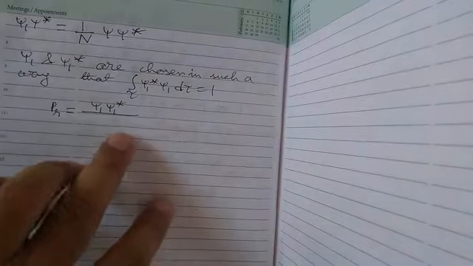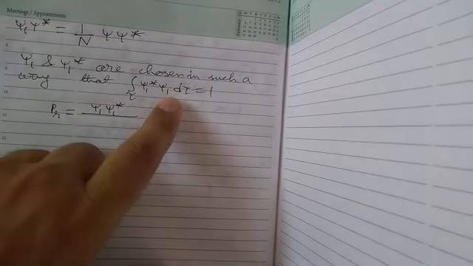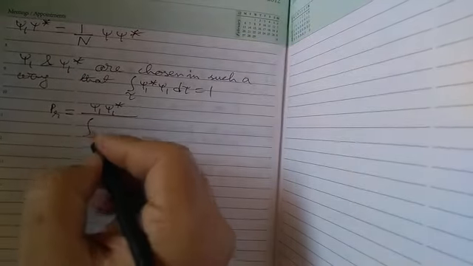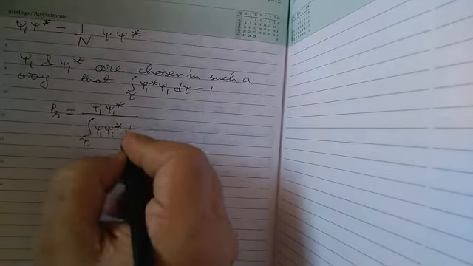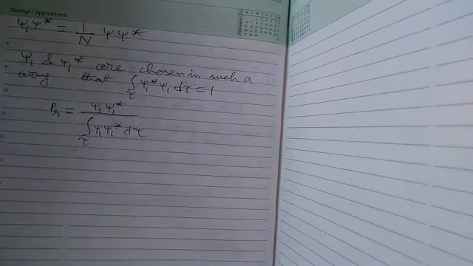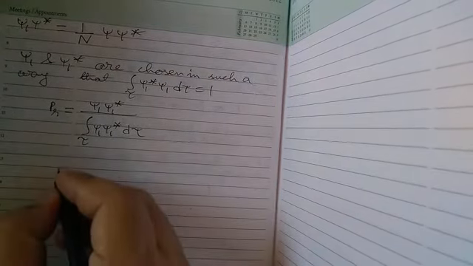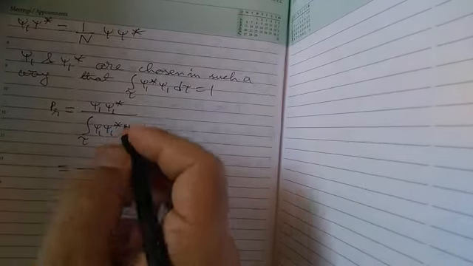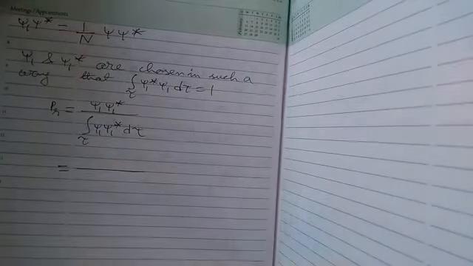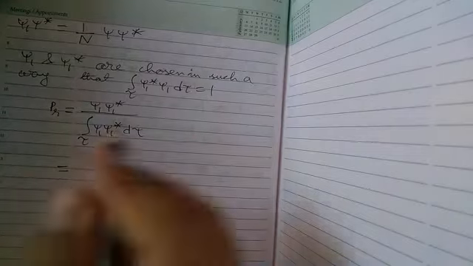The integral of psi1 star psi1 d tau will also be 1, so it is the same state only. We have taken it that way.